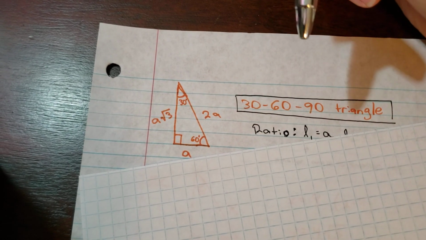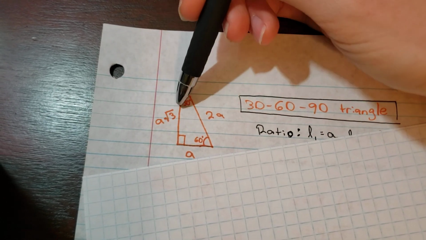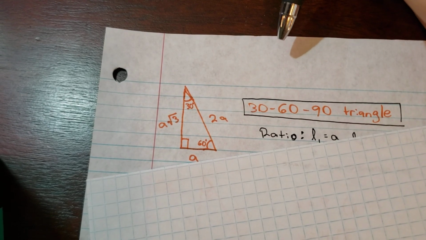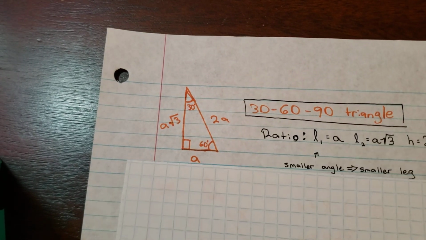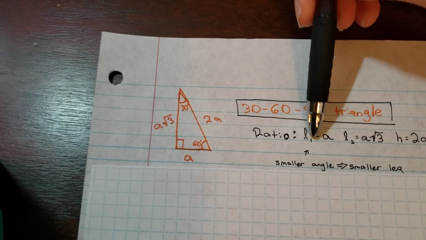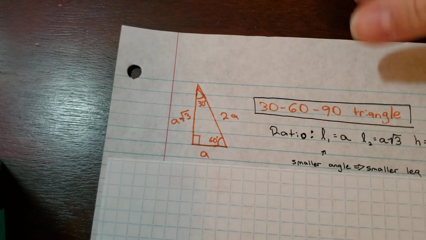How I always remembered it is 1, 2, the square root of 3. So I have 1, 2, 3. You just got to remember where they all fall. So here's another thing. The ratio leg 1, right? This is the smaller angle. The smaller angle opens up to the smaller leg.